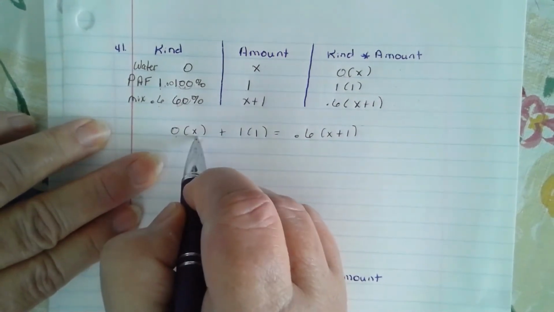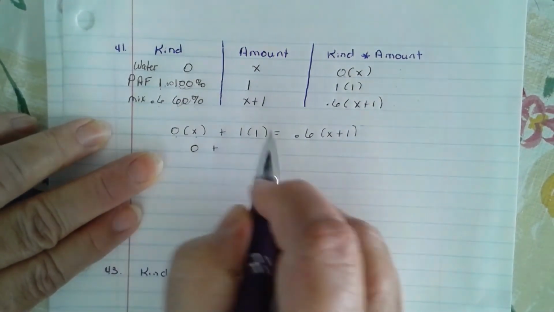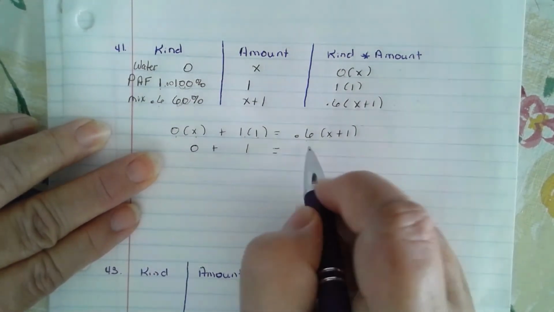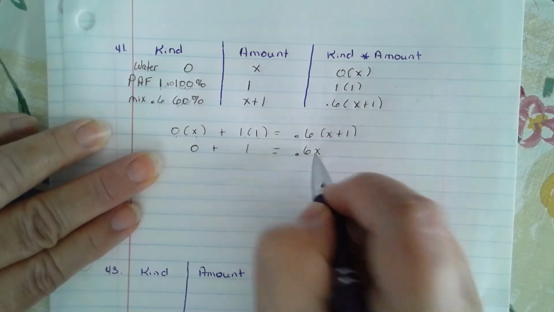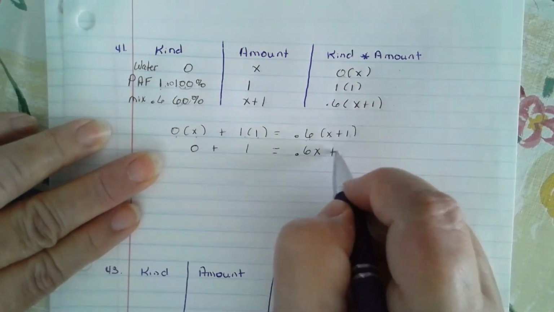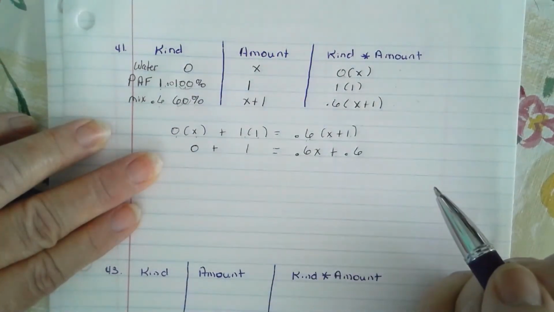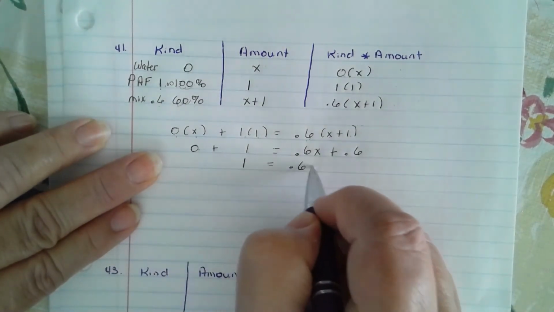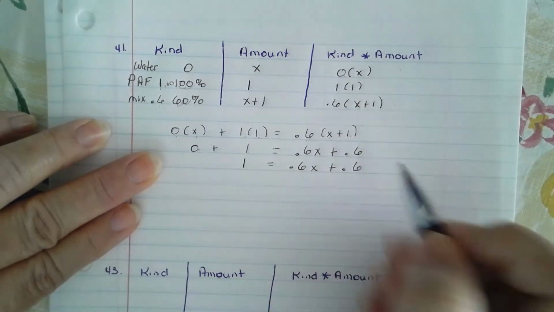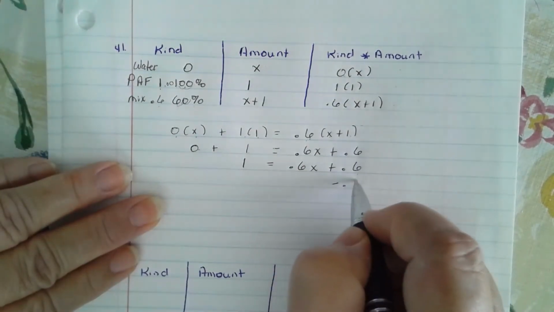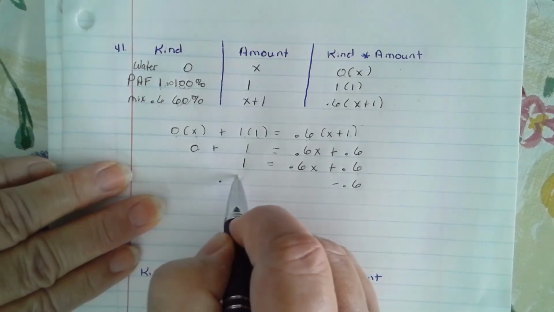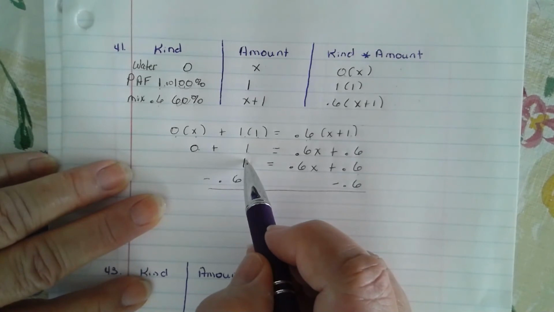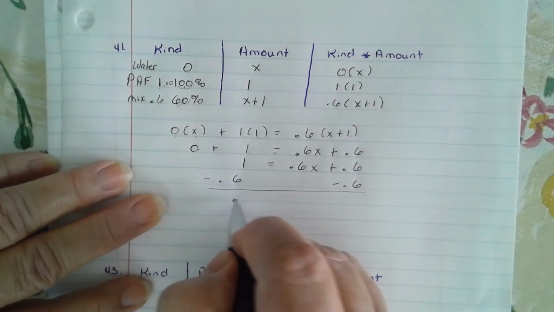0 times anything is 0. 1 times 1 is 1. 0.6 times X is 0.6X. 0.6 times 1 is 0.6. 0 plus 1 is 1. So I'm going to subtract 0.6, which I should be saying 6/10 to be mathematically correct. And 1 minus 6/10 is 4/10.